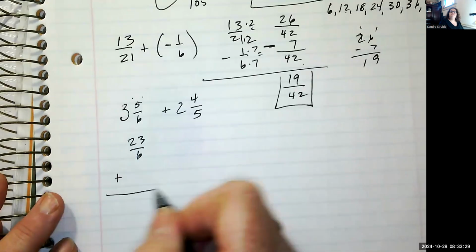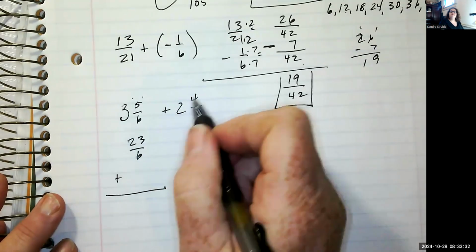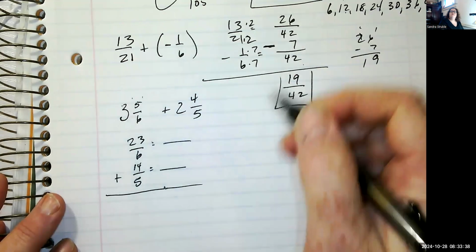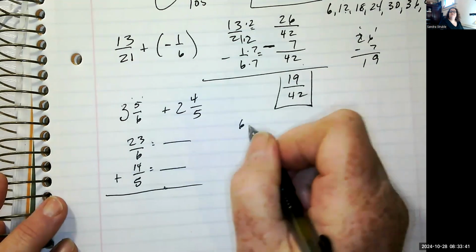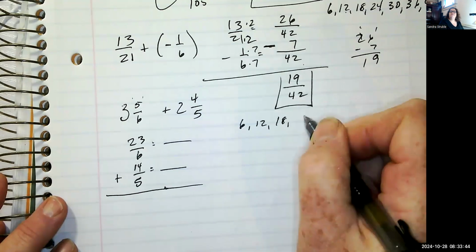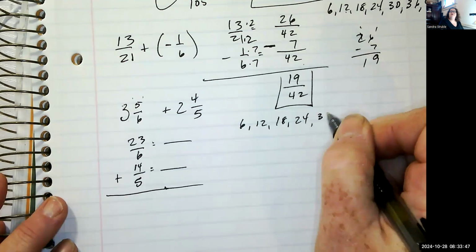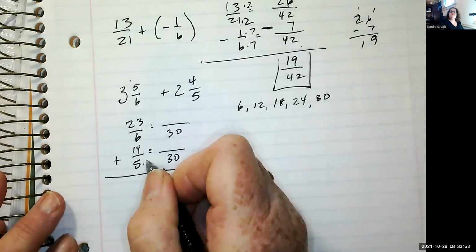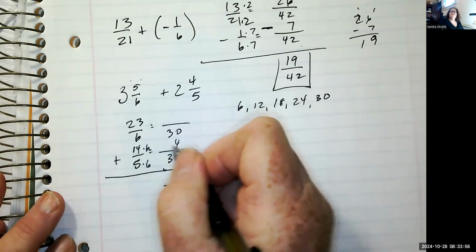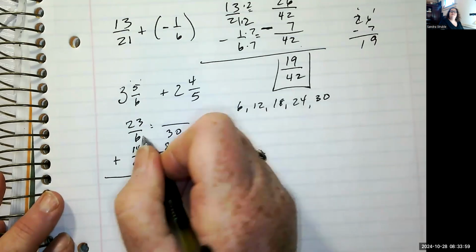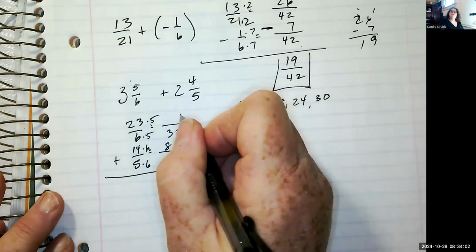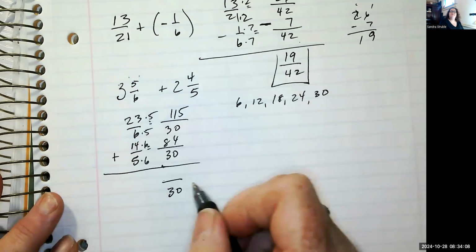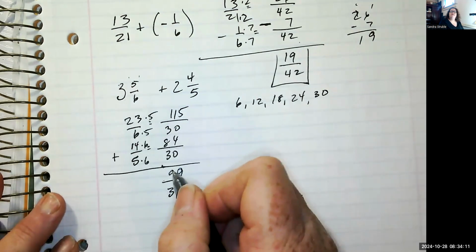I'm going to go ahead and stack them. 5 times 2 is 10. 10 plus 4 is 14 over 5. All right. Multiples of 6: 6, 12, 18, 24, 30. So 30 is my common denominator. I know that because 5 times 6 is 30. 14 times 6 is 84. 6 times 5 is 30. 23 times 5 is 115. And then we're adding. Everything's positive. So that's 199 over 30.